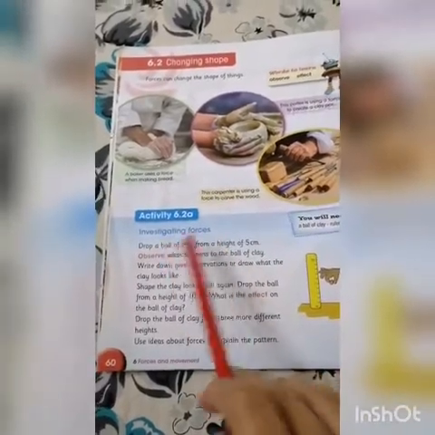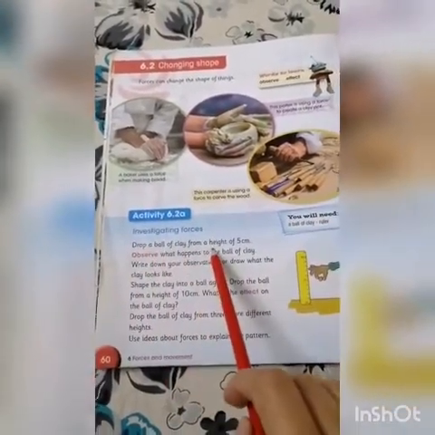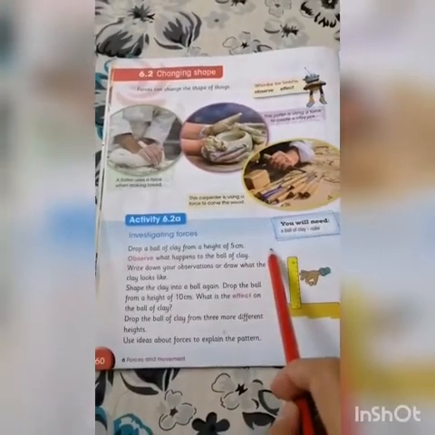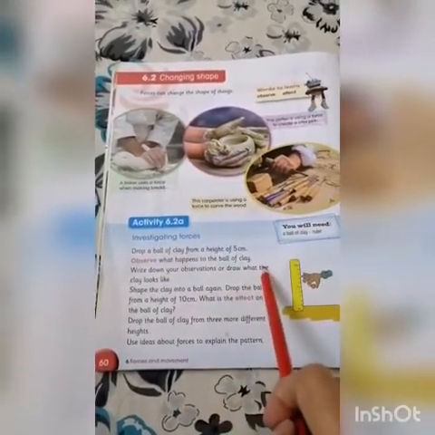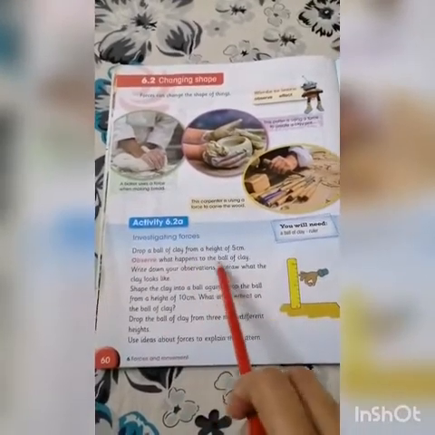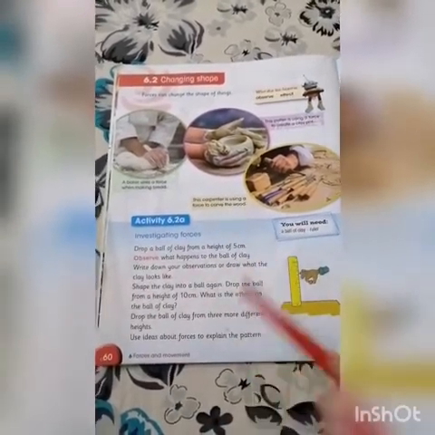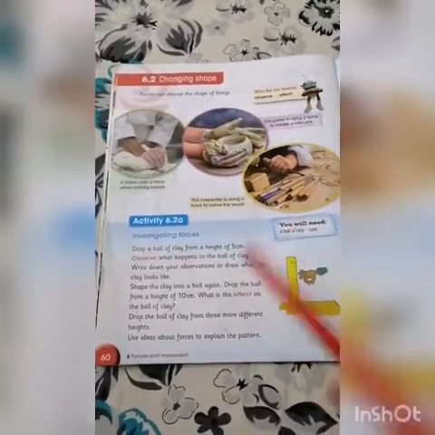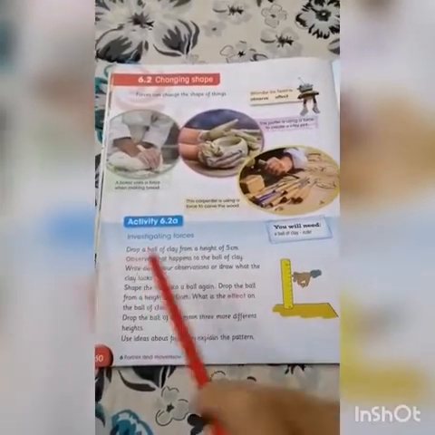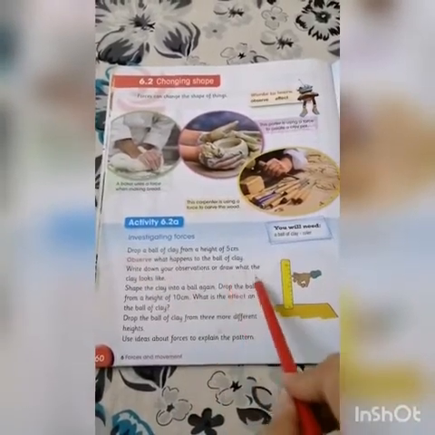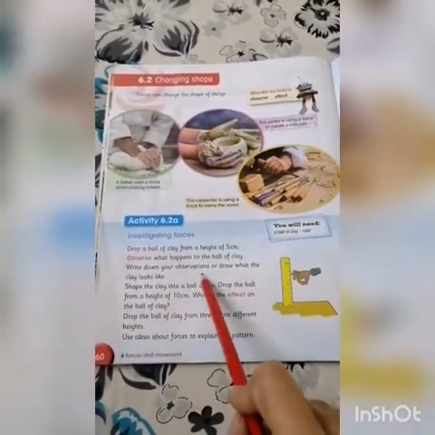Investigating forces. Drop a ball of clay from a height of 5 centimeters. Observe what happens to the ball of clay. You have to notice what happens to the ball of clay if you drop it from the height of 5 centimeters, as it is shown in this picture. So write down your observations or draw what the clay looks like.